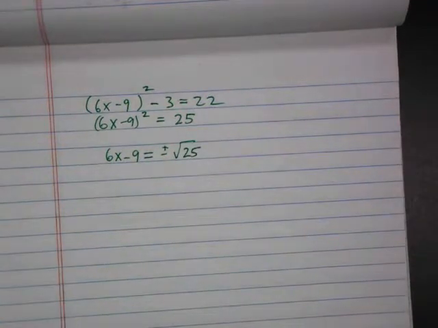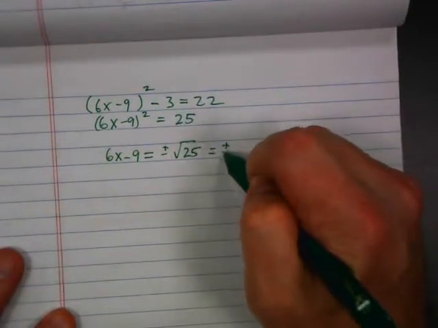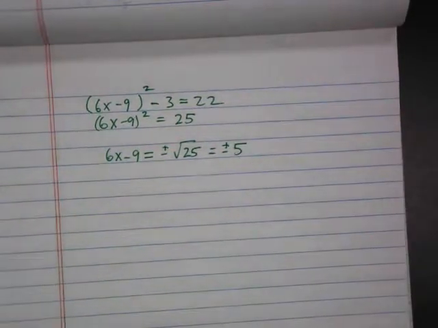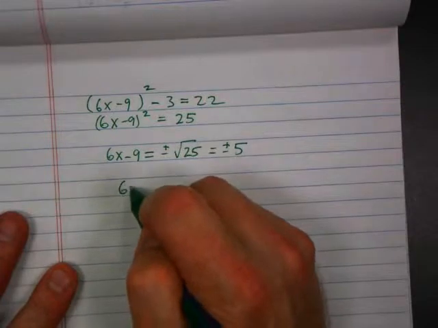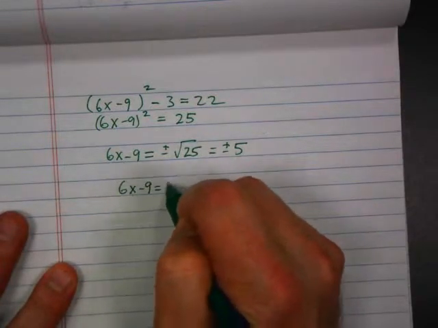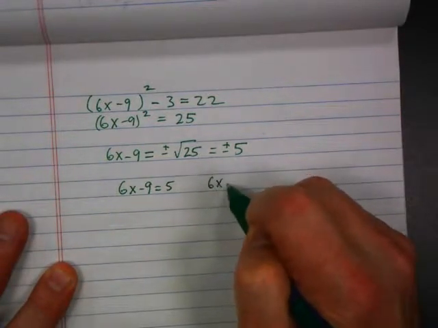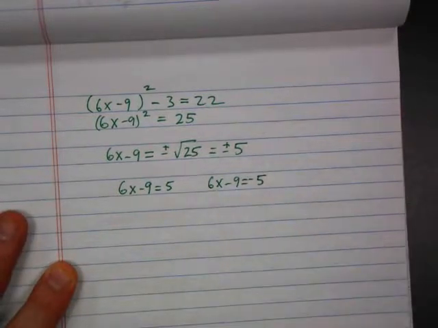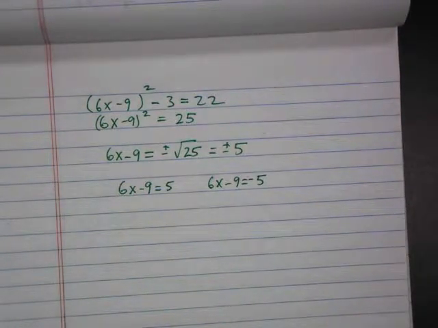But square root of 25 happens to be a really nice number, doesn't it? What's the square root of 25? 5. So when that happens, when the square root goes away, typically what we do at this point is we split it into two problems. We write 6x minus 9 equals 5, 6x minus 9 equals negative 5, and we're going to get two fairly nice answers. We're not going to have any square roots left. Typically we split it when we have nice answers, and we simplify it and we get our nice answers.